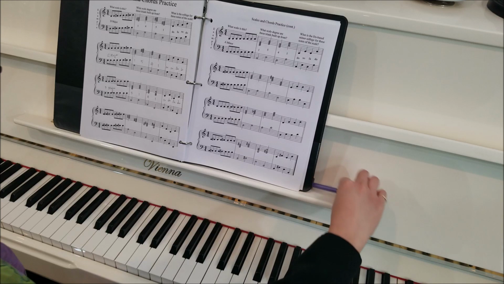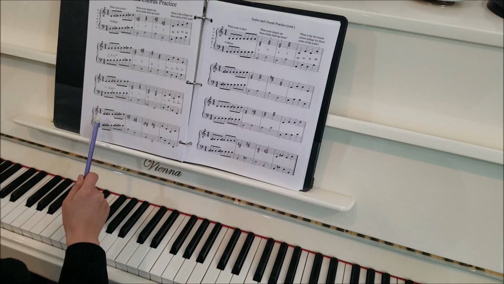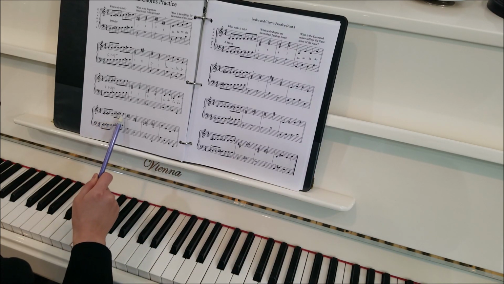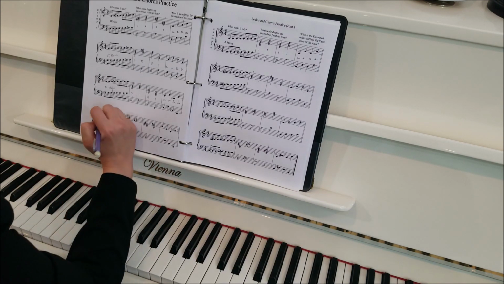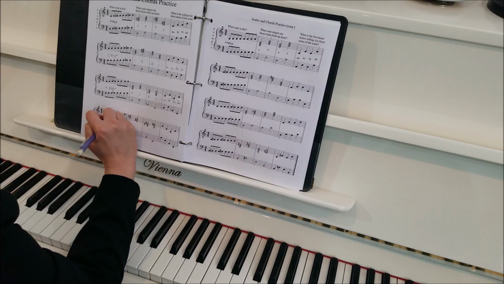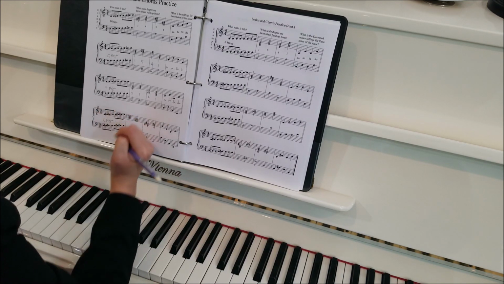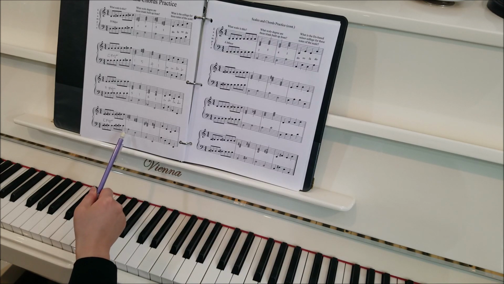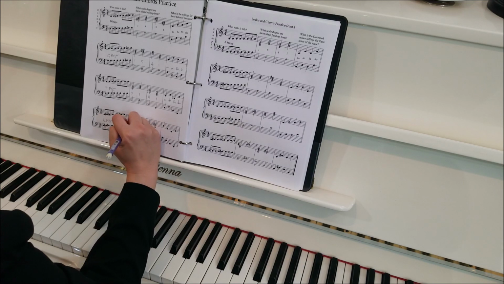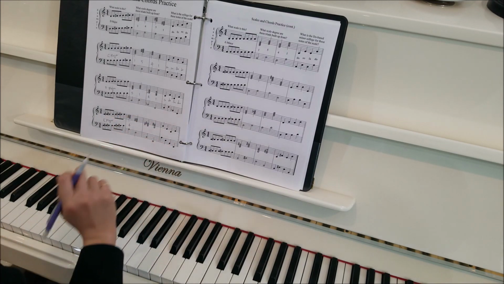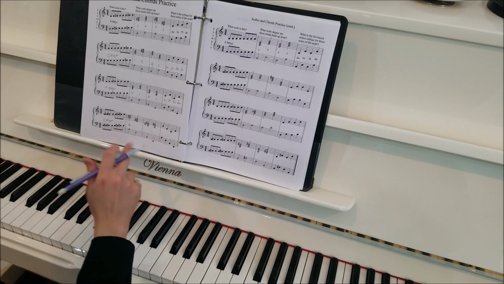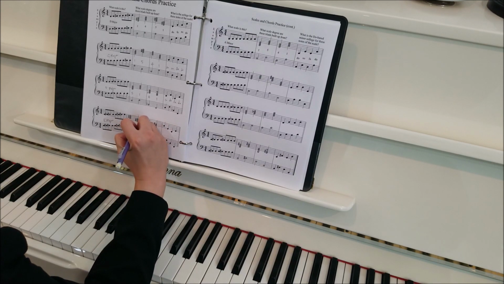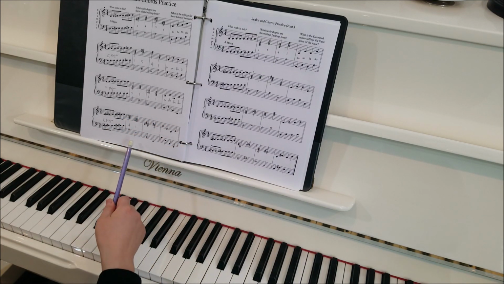Okay, next, this scale starts on an E, and we have 4 sharps: F sharp, G sharp, C sharp, and D sharp. So we know this is E major. Okay, good. So this chord here is based on what scale degree? A, right? So scale degree 4. All right, so that's our subdominant. This is based on scale degree 1, E, right? So this is our 1 chord, or the tonic triad.